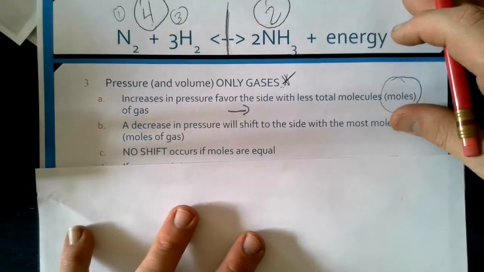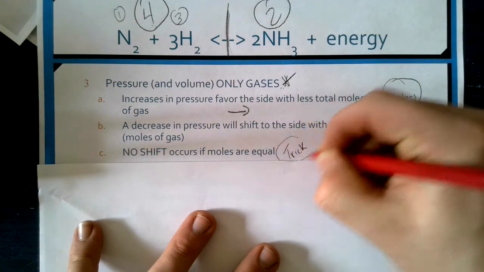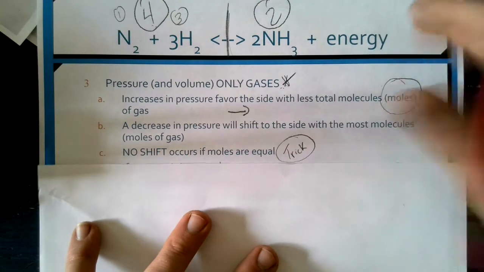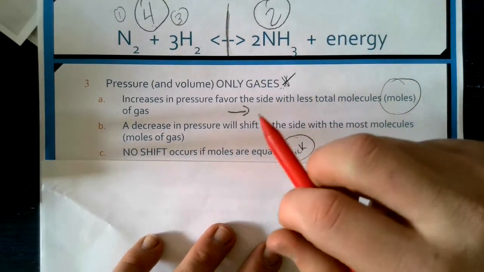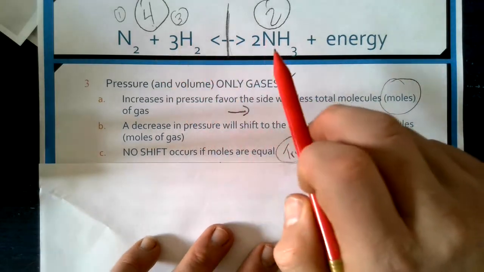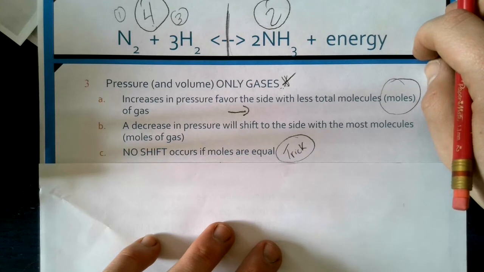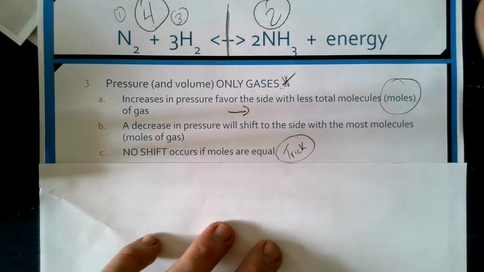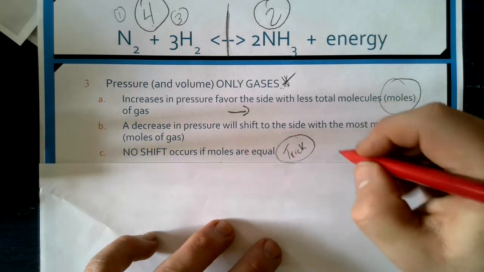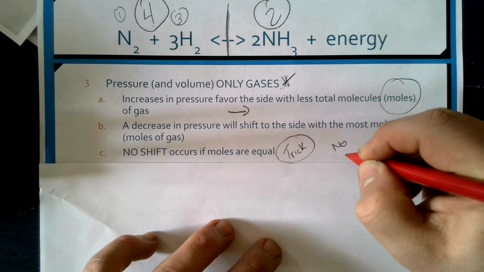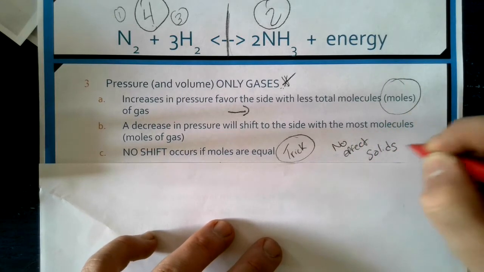There's no shift if the moles were equal. Look out for that trick because that comes up. You know how the Regents likes to throw these little tiny nuggets in there. But if each side of the equation had the same number of gas molecules, there would be no effect. Also, there's no effect for solids and liquids.